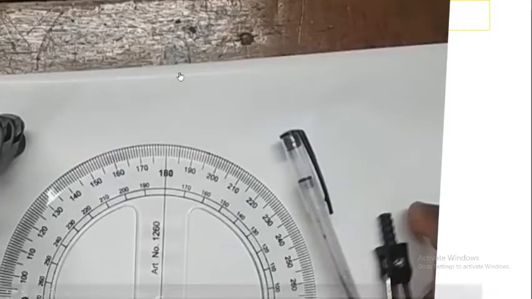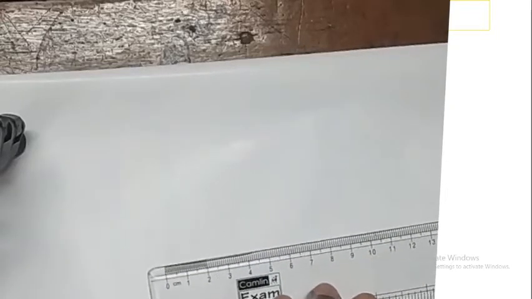Now we should concentrate on the drawing procedure. Let us start. First, with the help of a scale, we have to draw two intersecting lines. Two intersecting lines.